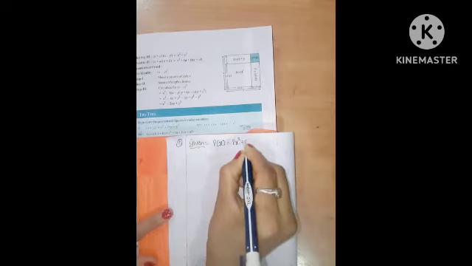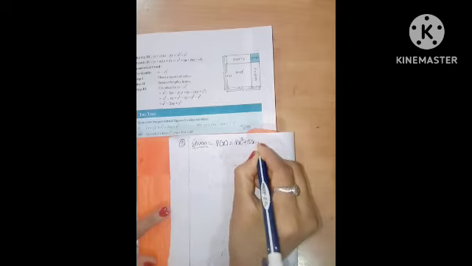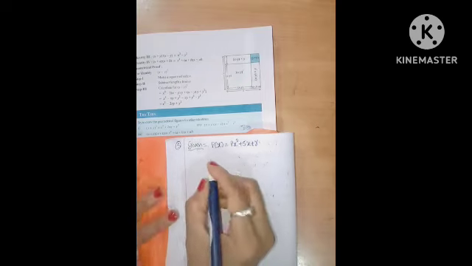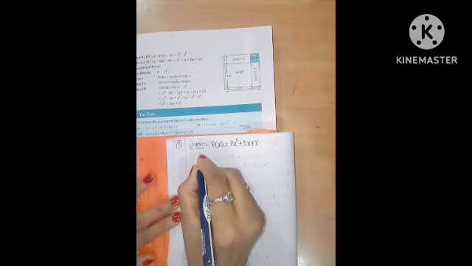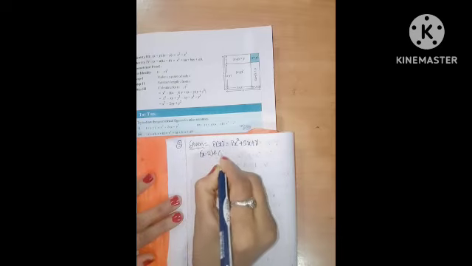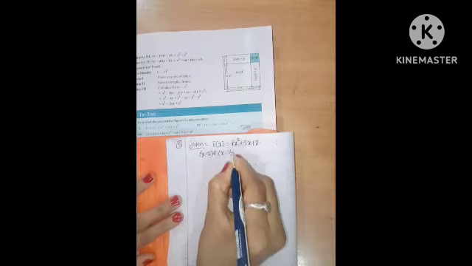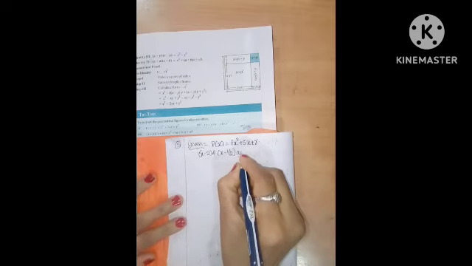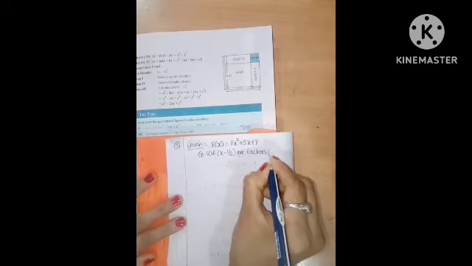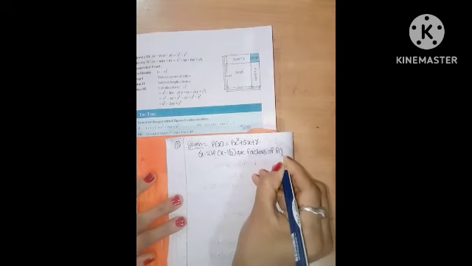Px square plus 5x plus r. Next, 2 factors are given. What are the 2 factors? X minus 2 and x minus 1 by 2 are factors of P of x.